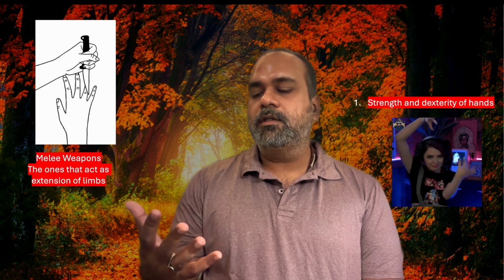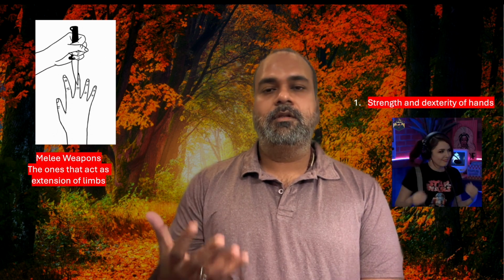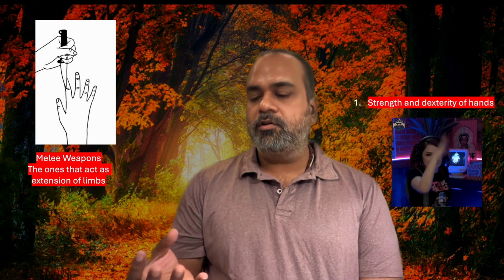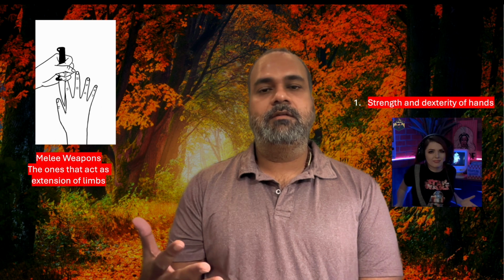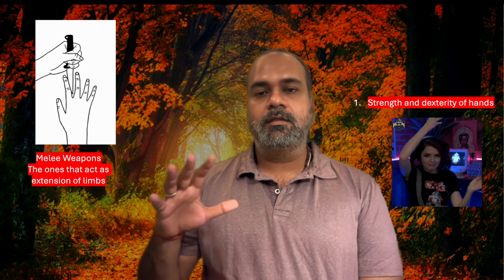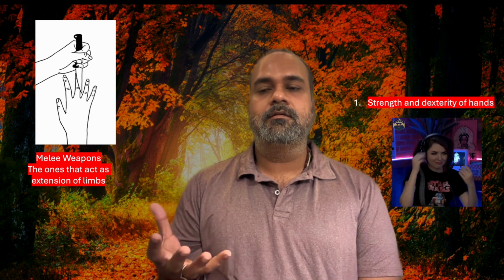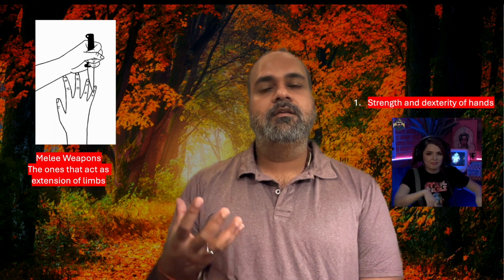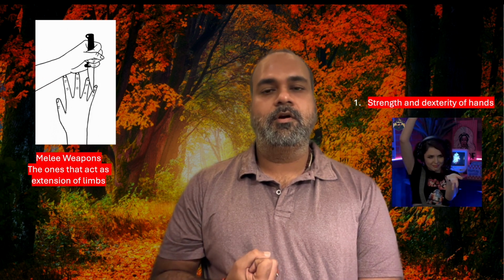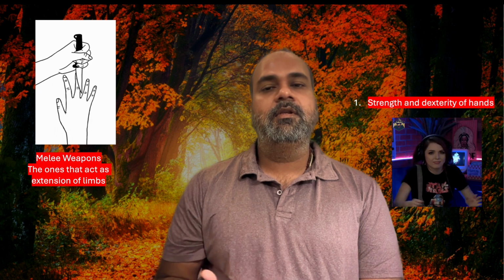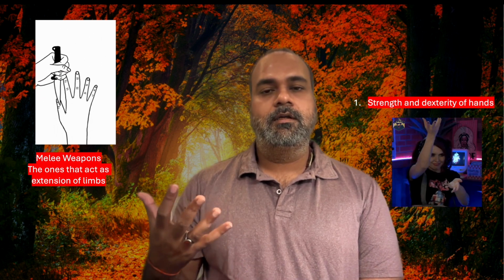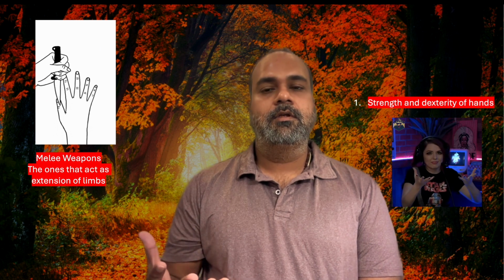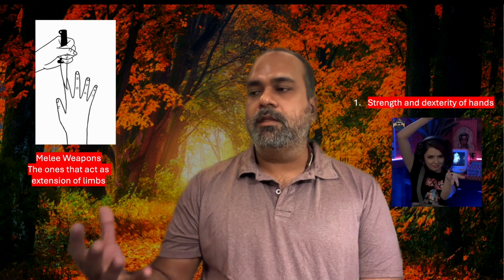So again, what this would mean is that first of all you need to have the strength, and you need to have the skill of basically using that weapon. Okay, the skill should be in your hands. So basically the strength and dexterity of your hand is important. So these people will naturally have the strength and the dexterity of using their limbs in these professions.